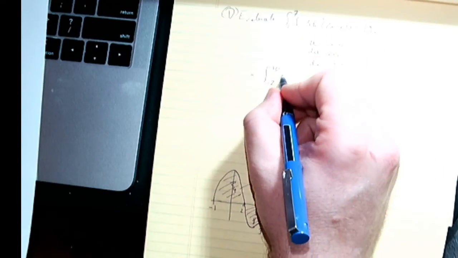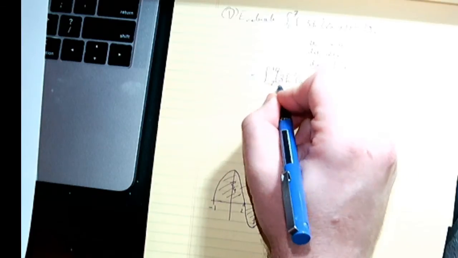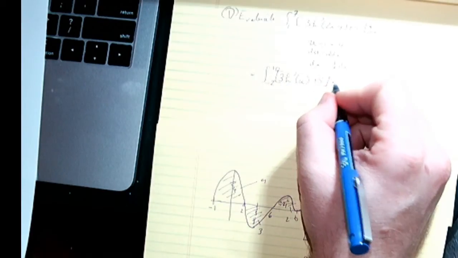So this is the integral from minus 2 to 7 times 2 is 14. 14 minus 4 is 10. So this is the integral from minus 2 to 10 of 3 times h prime of u plus 5 times 1/2 du. That 1/2's not going to bother us, so let's pull it out.